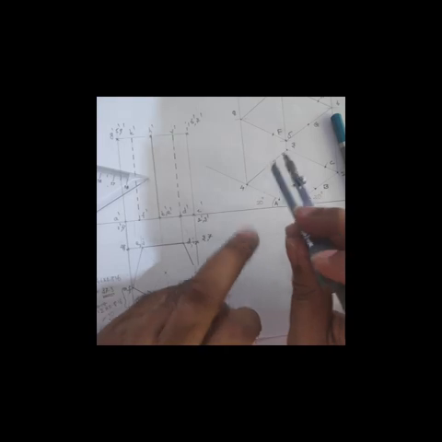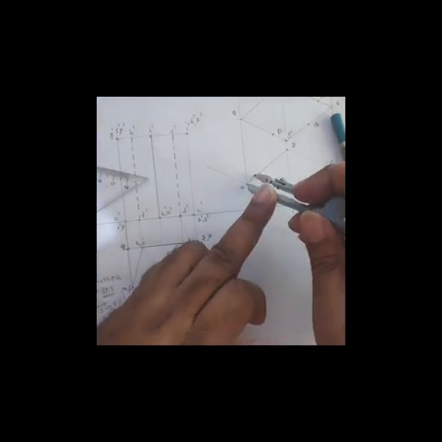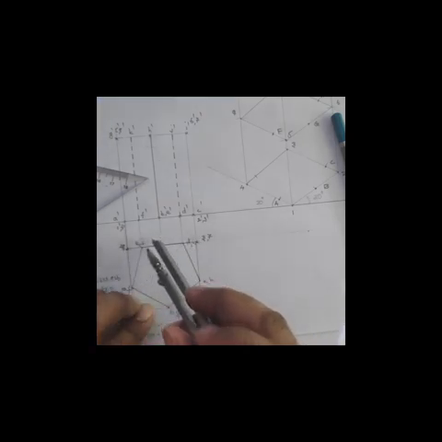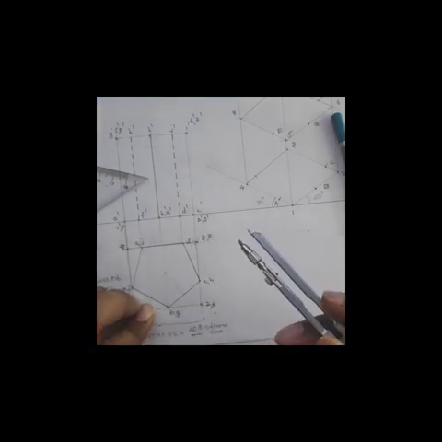So take 8 mm in your compass, and with 4 as center, mark a point here, and this distance and this distance will be the same.